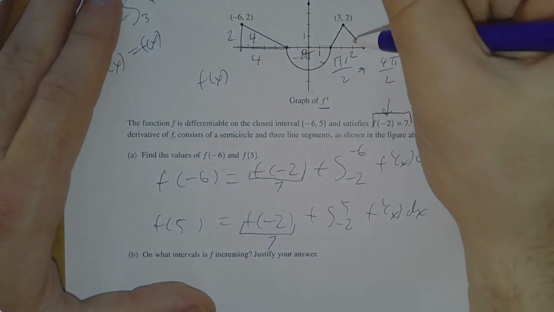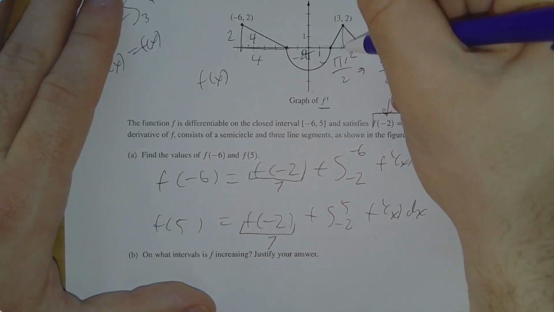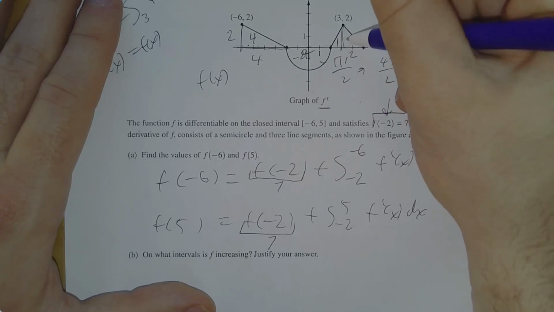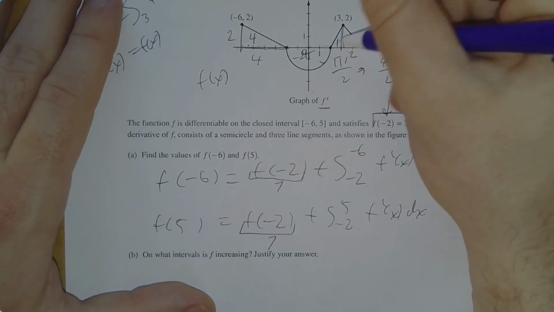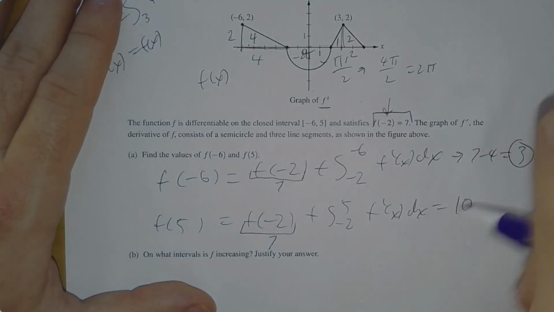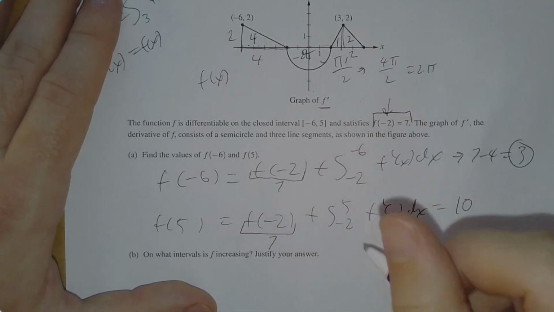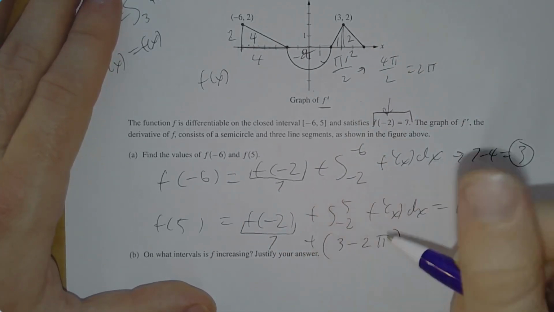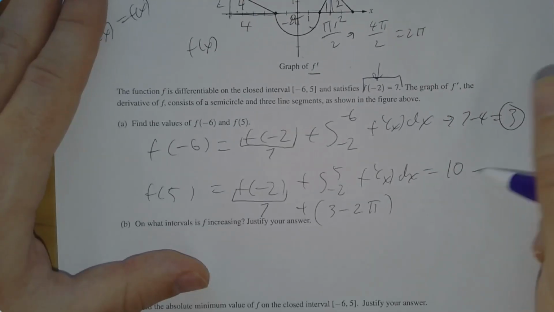And then this little one, what is this? This is a 1 by 2, so this is a 1 right here. And this is a 2 by 2, so this is a 2. So 3, so this is going to be 10, because 7 plus 3 is 10. This whole thing together is 3 minus 2 pi. So it's 10 minus 2 pi.